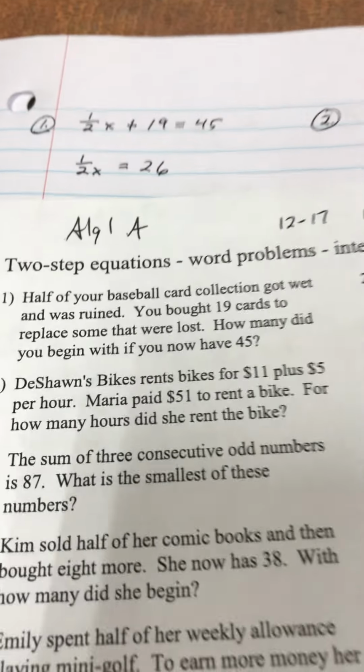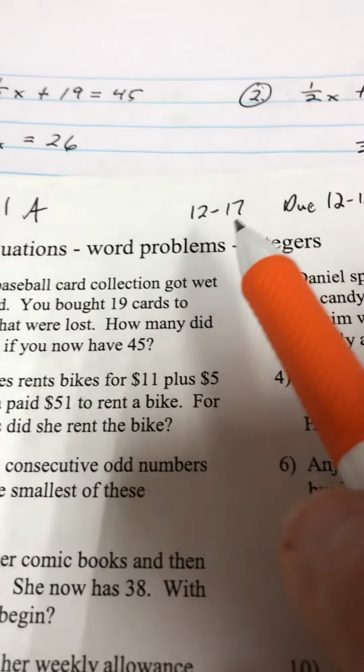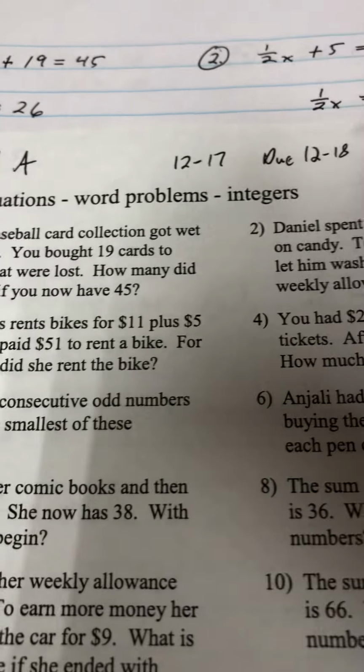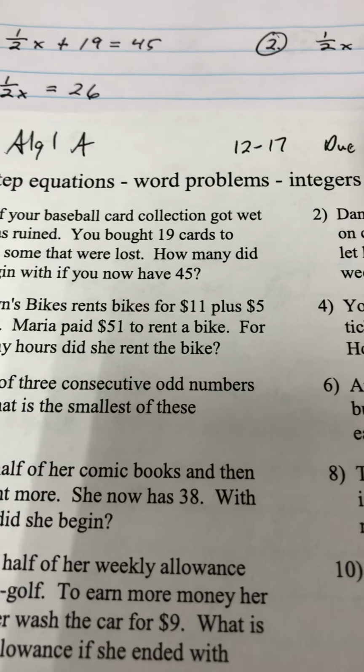Hello Algebra 1A students, today is the 17th. This assignment is due the 18th. It is the two-step equations, word problems, integers, and let's get started.